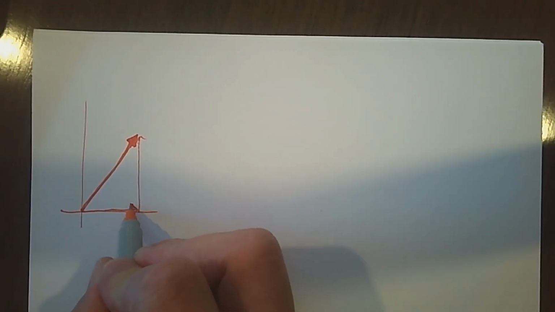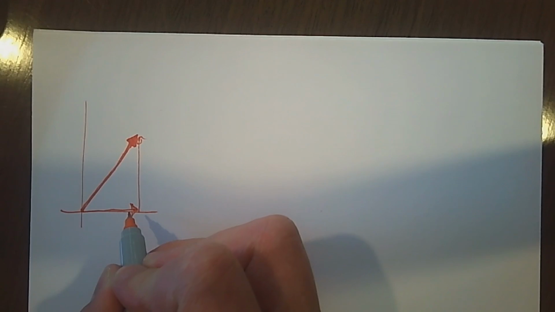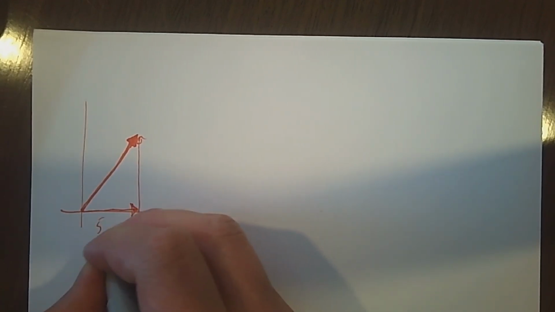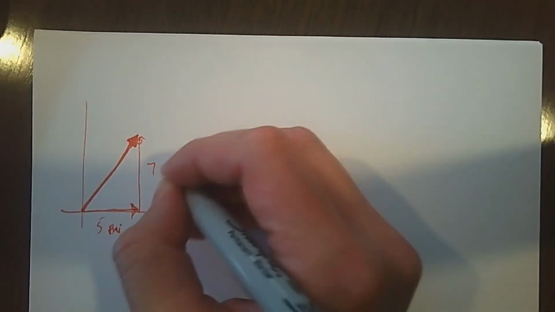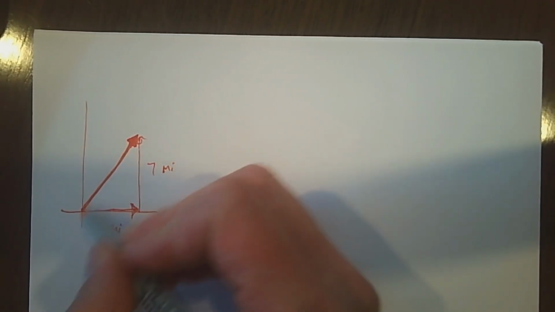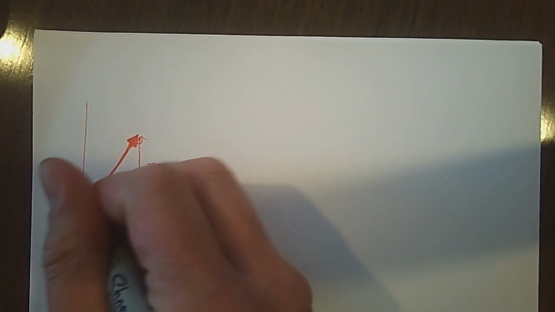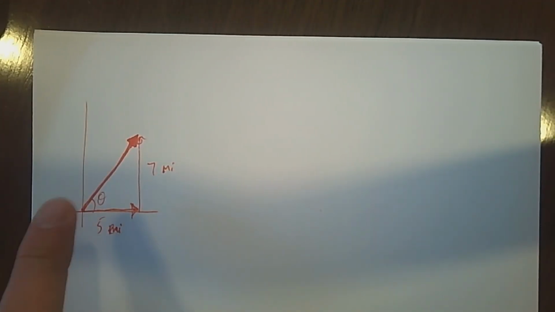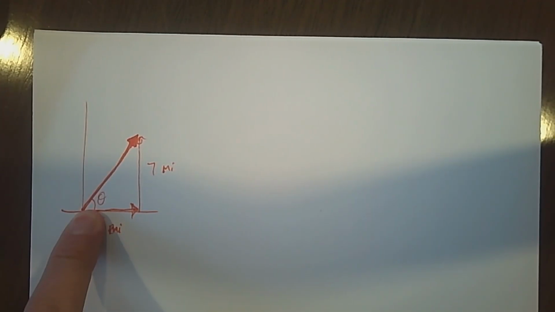So here is the actual displacement vector that Rocky drew, and these are the displacements that he used to get there. So 5 miles east, 7 miles north. Now we're looking to find the magnitude, the size of this vector, and the direction theta, and we'll give it relative to the positive axis.